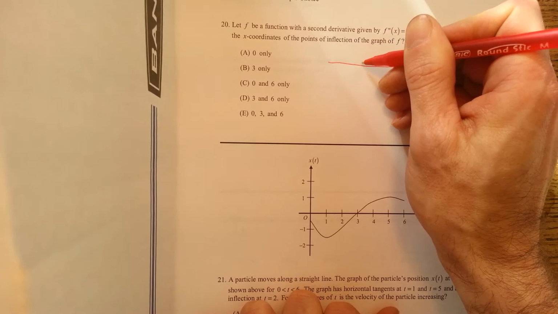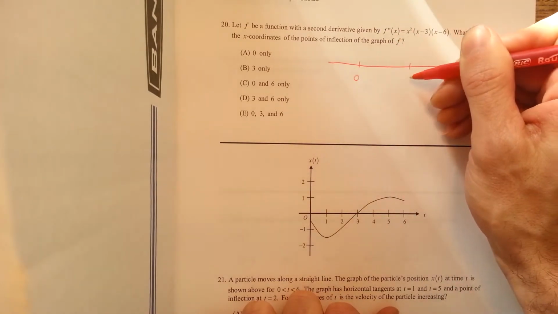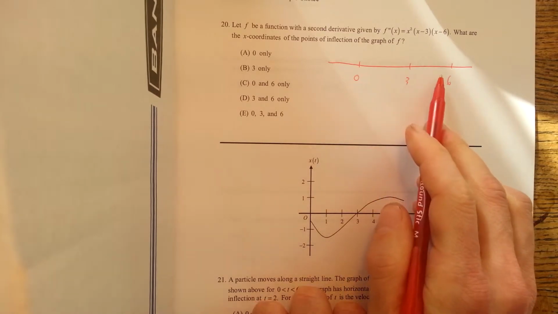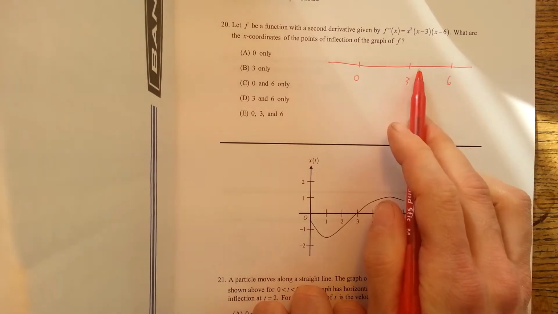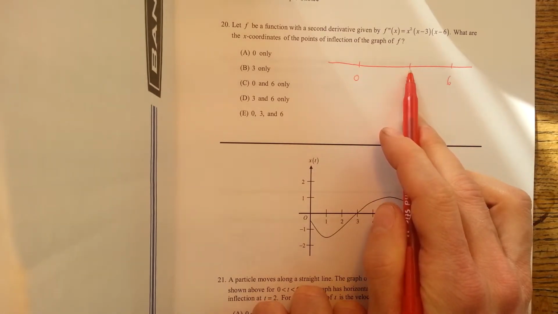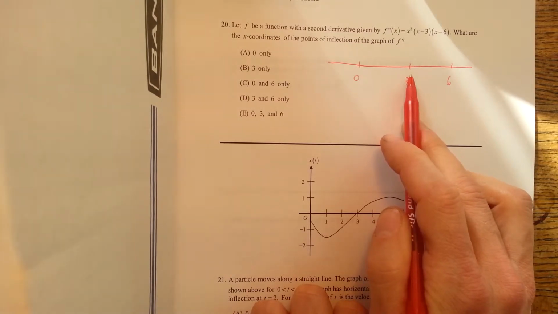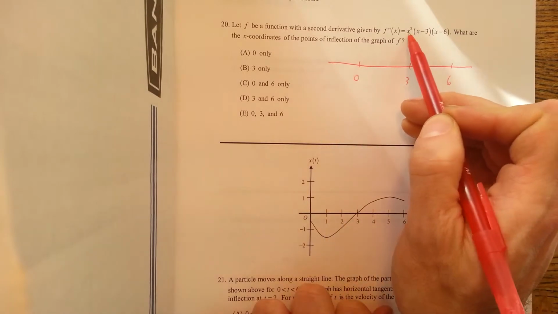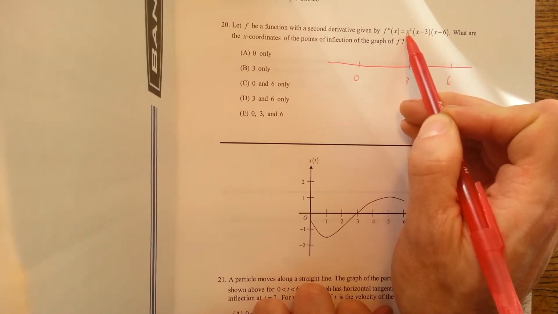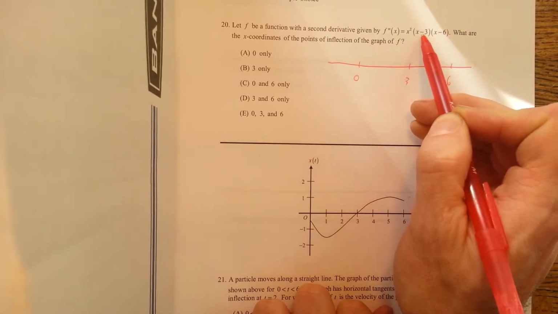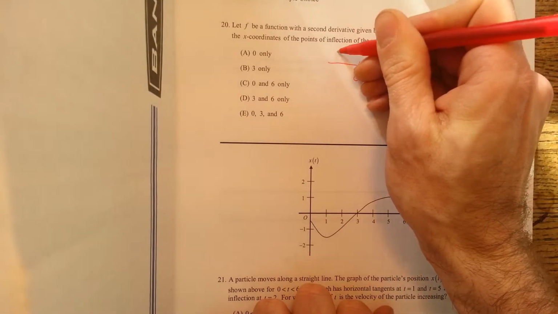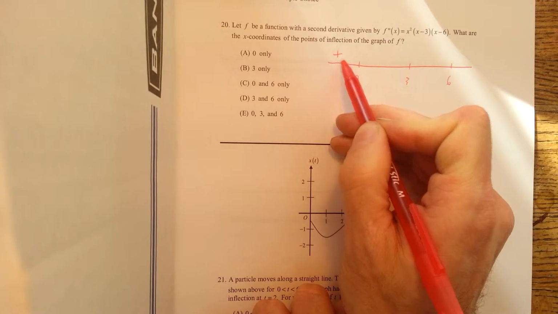So what I would say is that the candidates are 0, 3, and 6. We're not sure if those are inflection points or not, but they're the candidates. That's when the second derivative could theoretically switch signs. So what we have to do is check, well, does it switch signs? So now we pick points. I'm going to pick negative 1, and I'm going to plug it into the second derivative. When I plug negative 1 in, I get 1 times something negative times something else negative, so that's positive. So it's concave up until 0.